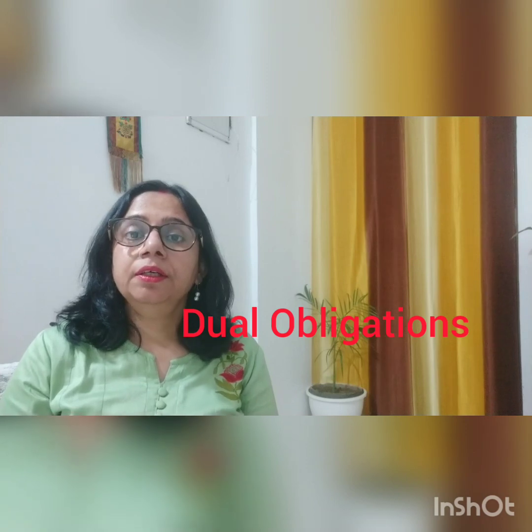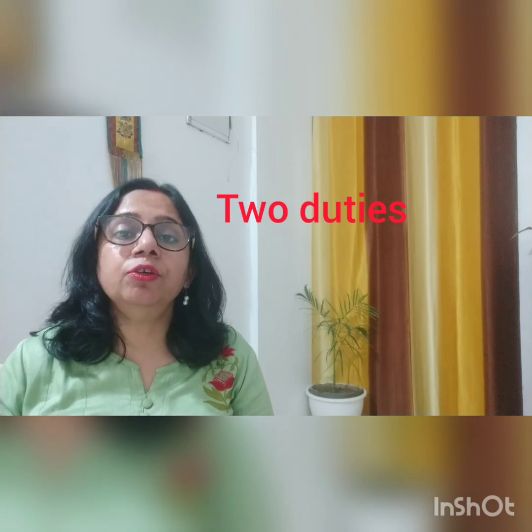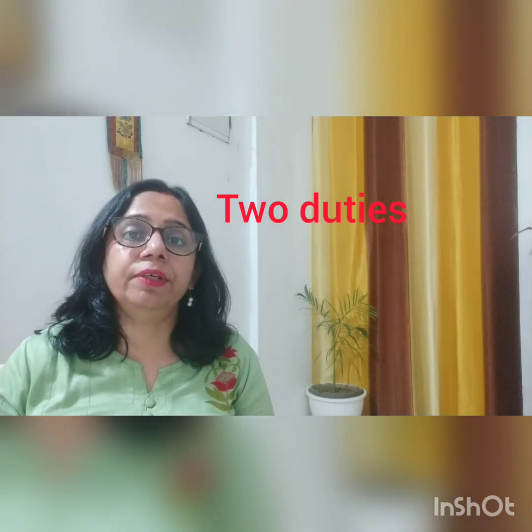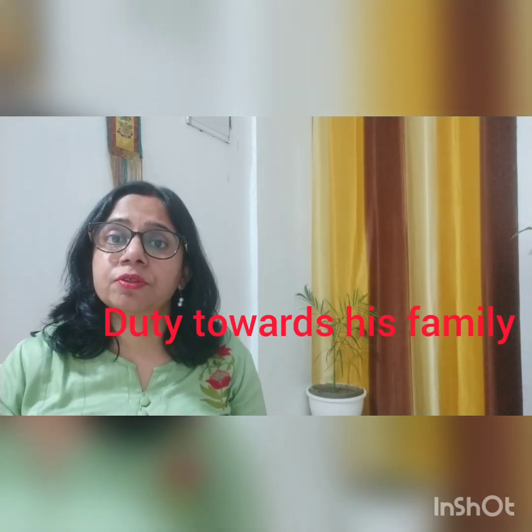Now the seventh point of the story is twin responsibilities. Here Nelson Mandela describes the twin responsibilities, the dual obligations of human beings. According to him, every man has to perform two duties, two obligations.